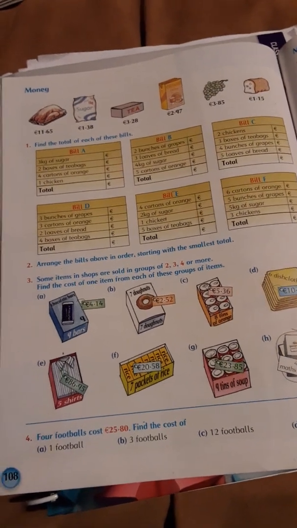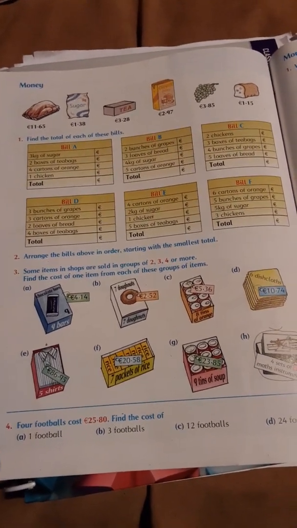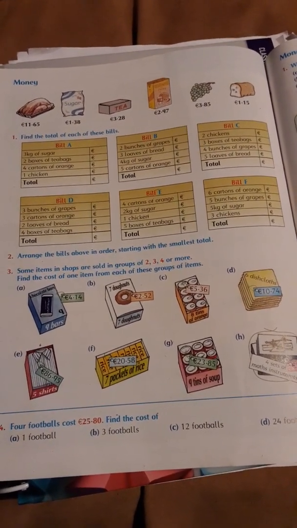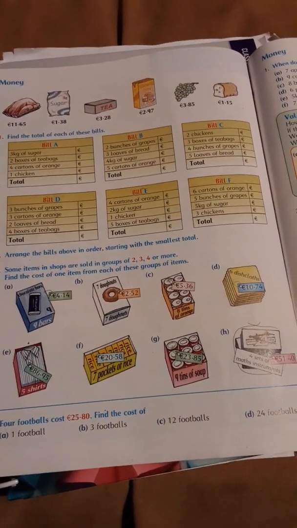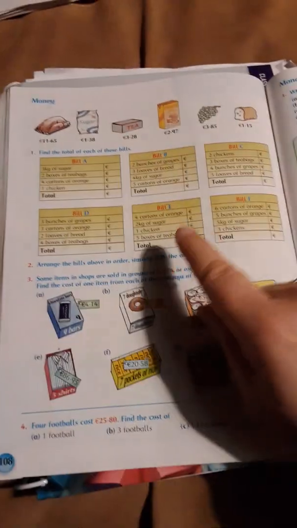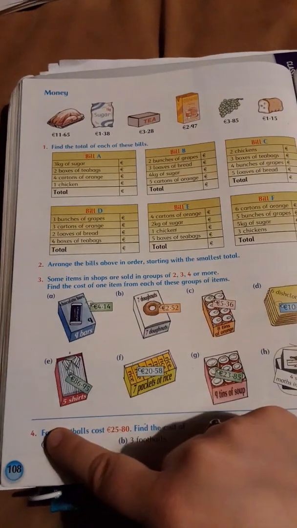So today we're working on page 108 of your Mathemagic book, and we're still continuing on with money. And remember, money involves a decimal place, and that's the part behind the decimal places where the cents go. So you'll see there we've got question 3 to do today and question 4.